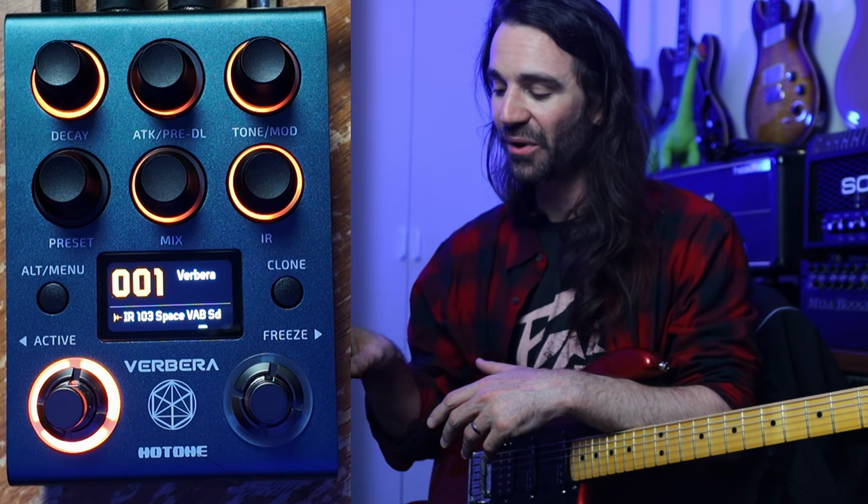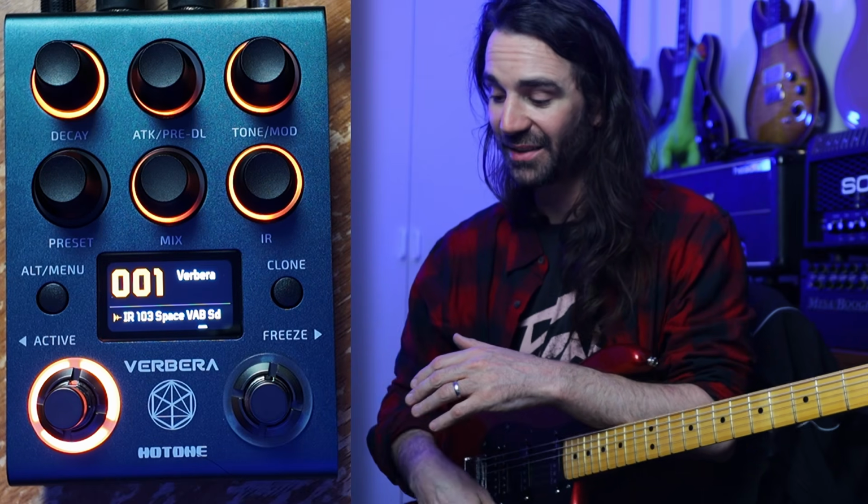So you could hear on there that I was blending between that plate reverb IR and then the extra algorithmic reverb on there, and I was able to add some modulation. Now, I think that modulation is really powerful, along with the freeze function for these longer ambient style reverbs. And I think this very first preset on here, the Verbera preset, does a great job of that.